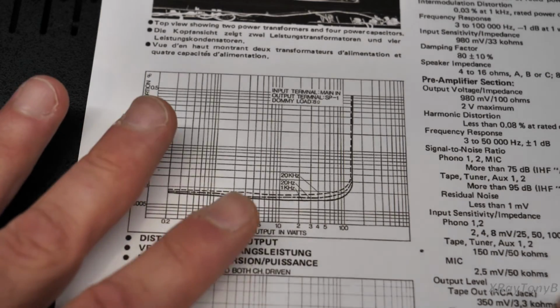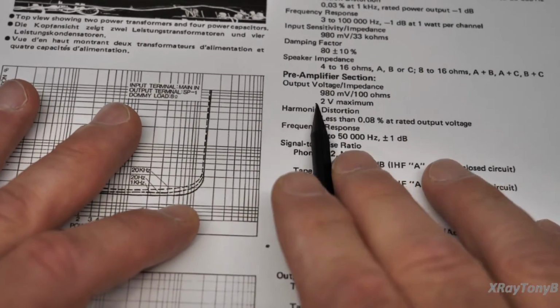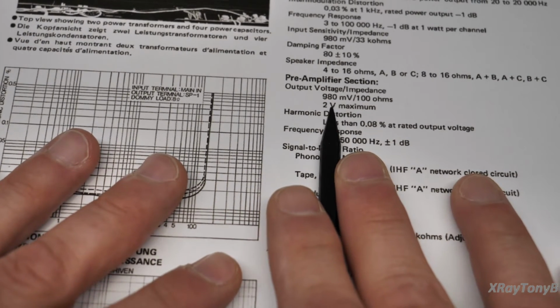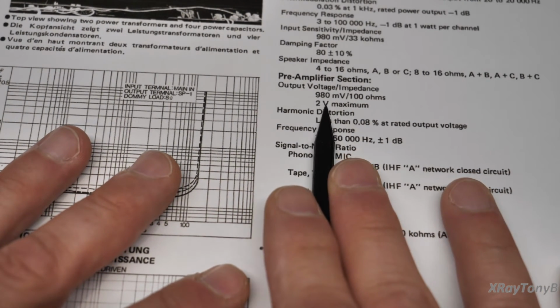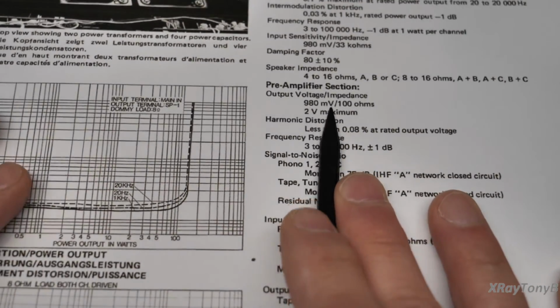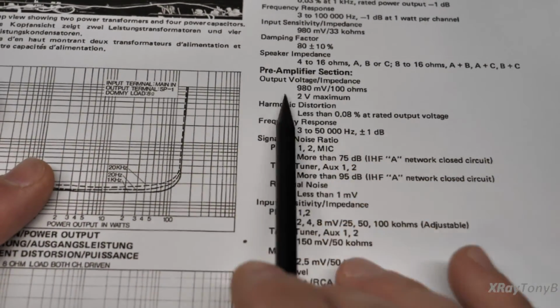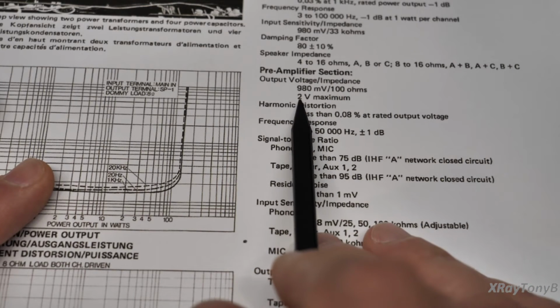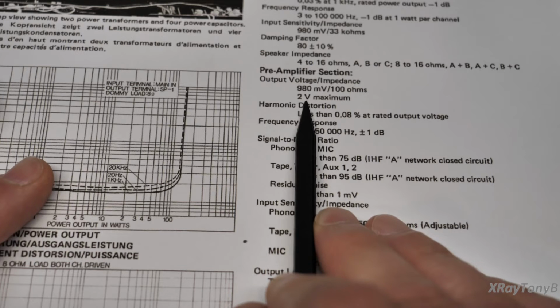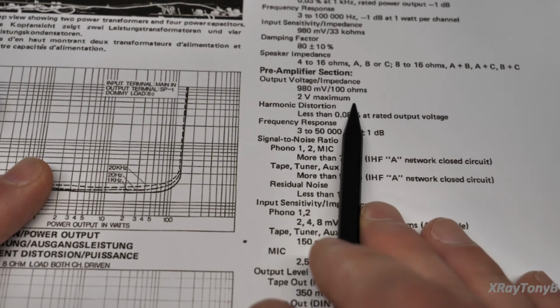Now, the preamp section is only rated to have an output voltage of 2 volts maximum. Now, open circuit, high impedance, they have this circuit designed very well. It can output more than 4 volts before it even gets close to clipping.